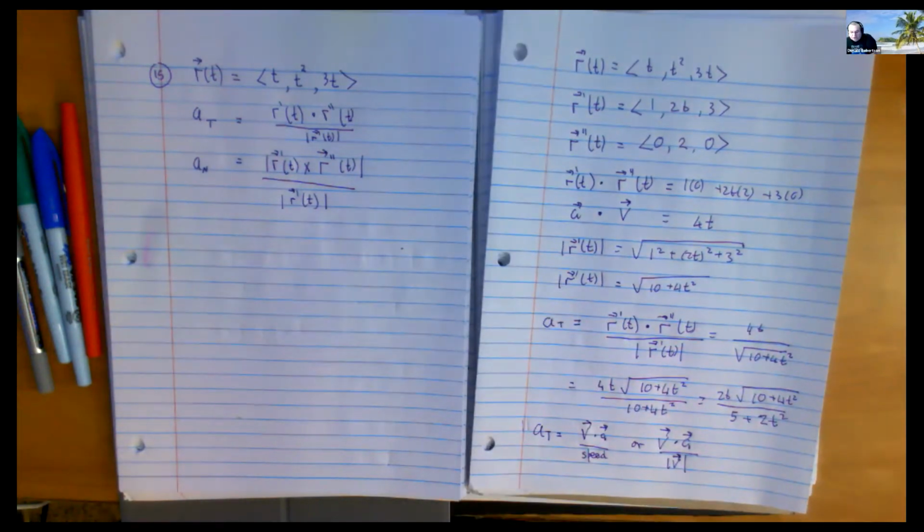Isn't the tangential component of acceleration the dot product of velocity with acceleration, divided by the speed? I don't know if that helps me, but maybe it'll help people who deal with motions of objects. Maybe that's something that makes sense to them.